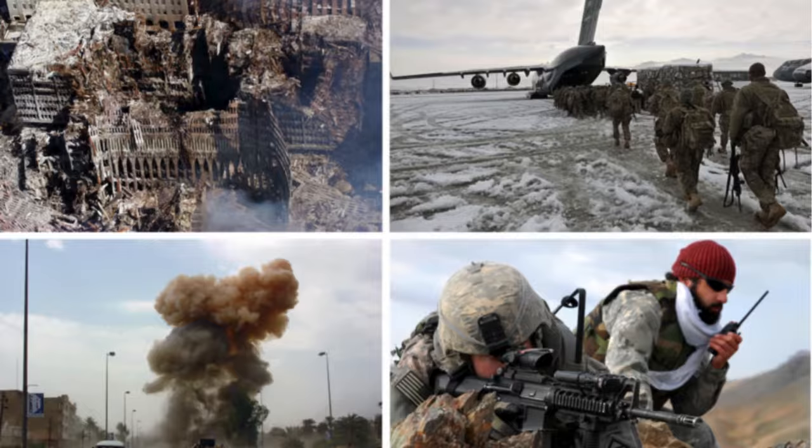Critics argue that the War on Terror led to violations of civil liberties, increased militarization, and civilian casualties in conflict zones. The War on Terror continues to have far-reaching implications on foreign policy, national security strategies, and global perceptions of the United States.